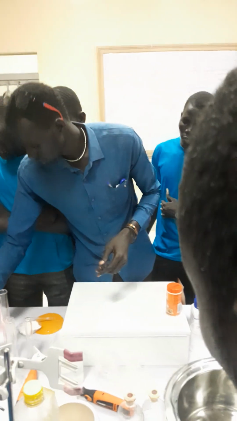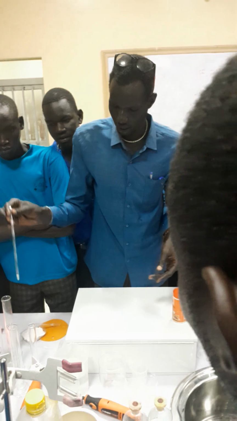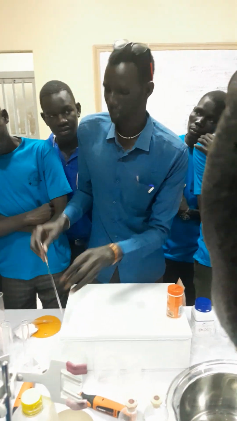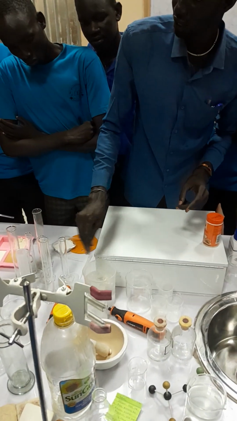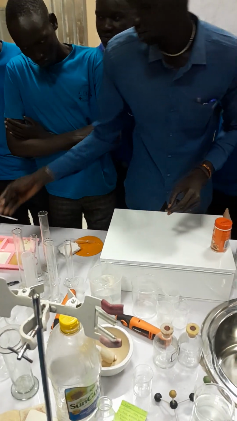And then we have the stirring rod. This is the stirring rod. If you have anything that you need to mix, you use it like this. This is the stirring rod. That is the function of this.